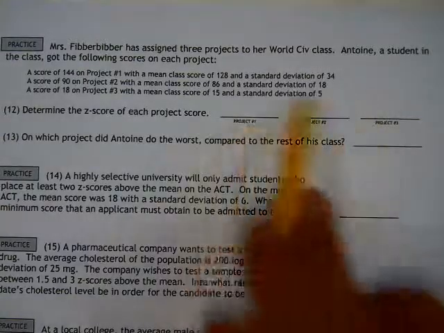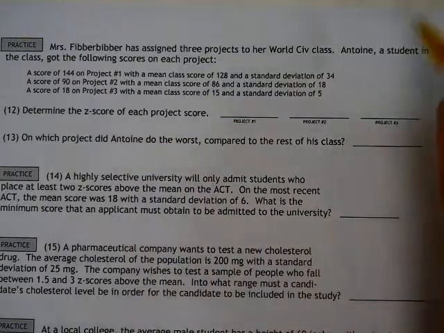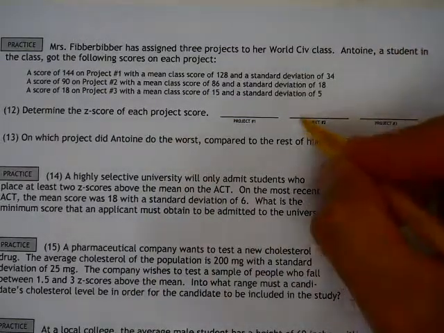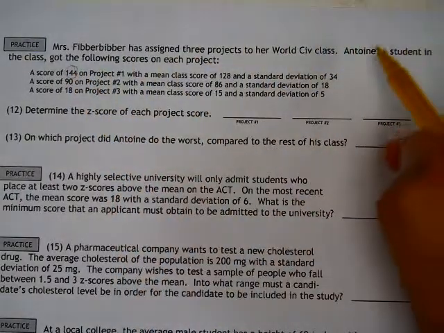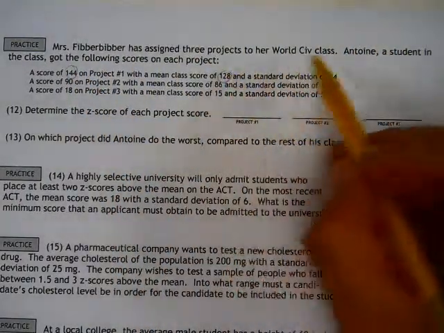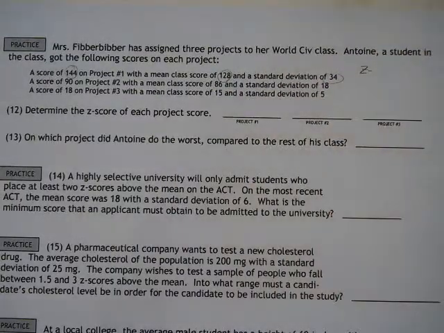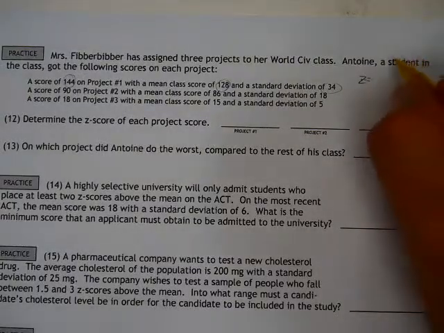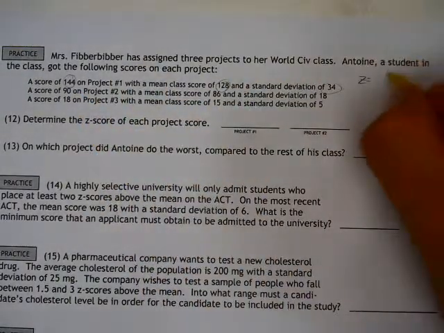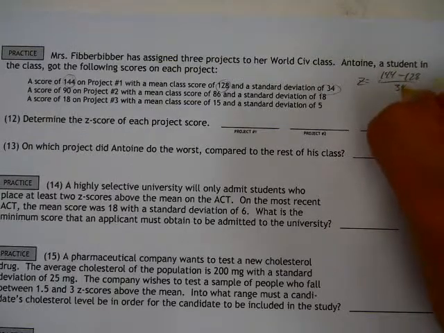So I'll say this problem here, you're basically calculating the z-score for 3 different projects, and I'll at least help you with the first one, allow you the honor and privilege of doing the other 2 on your own. So we're looking at a score of 144, where the class mean was 128 with a standard deviation of 34. So your z-score for that, using the equation that we've come to know and love, x minus x bar over standard deviation, your x in this case is 144. You're subtracting the average, which is 128, and you're going to divide that by 34.